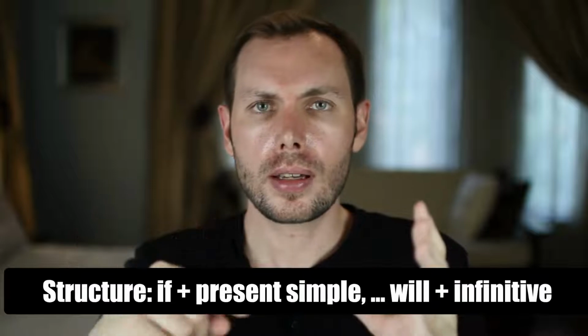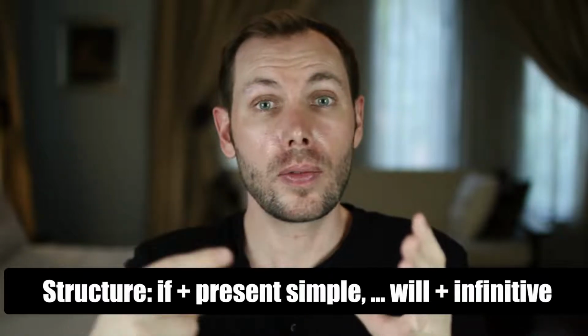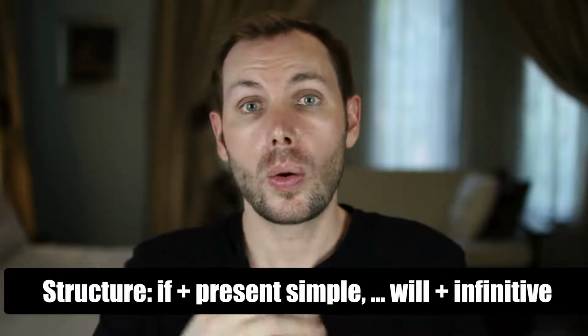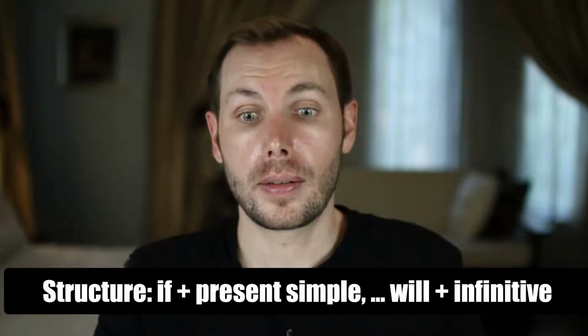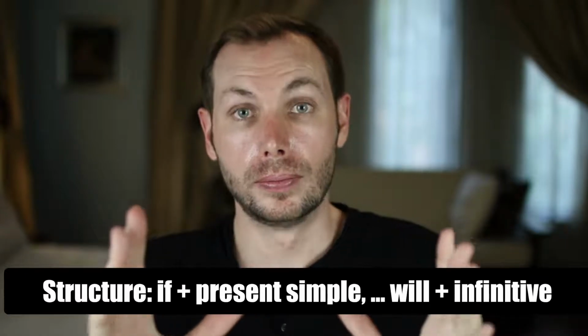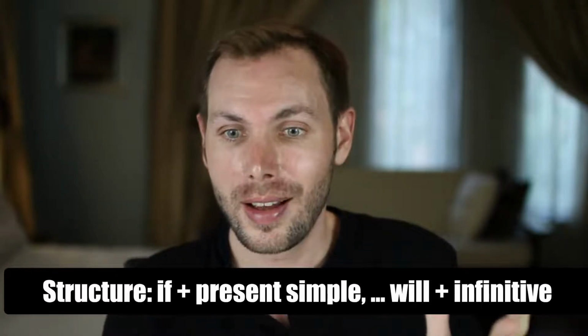You can also exchange will for modal verbs. So could or may or might. But the most common one will be will, all right?